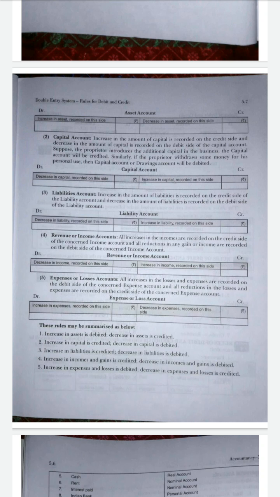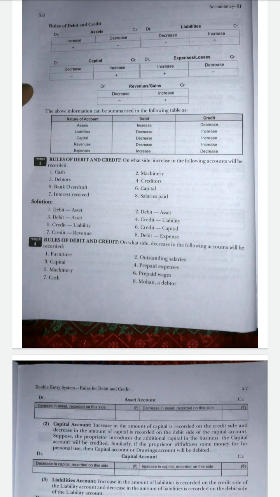It's very easy. So next, see the third sum. See the table columns: nature of account, debit, credit. Asset: increase, decrease. Liability is a credit balance, so increase is credit, decrease is debit. Capital is a credit balance, so increase is credit, decrease is debit. Revenue is a credit balance, so it should be increase in credit, decrease in debit. Expenses is a debit balance, so increase in debit, decrease in credit.